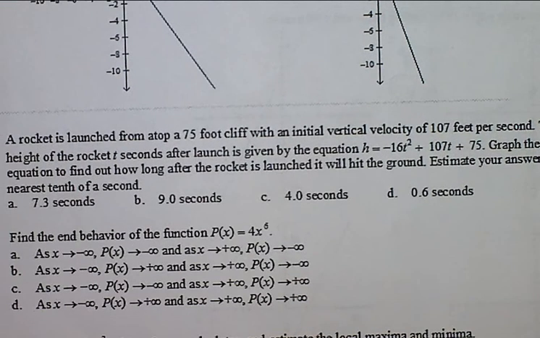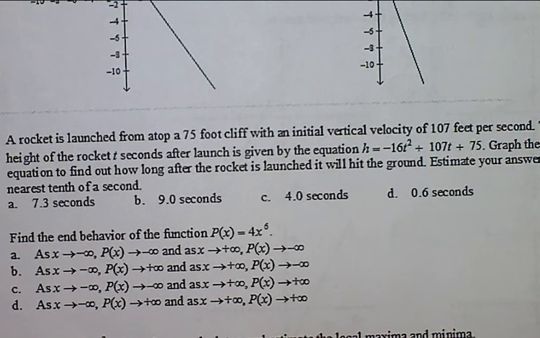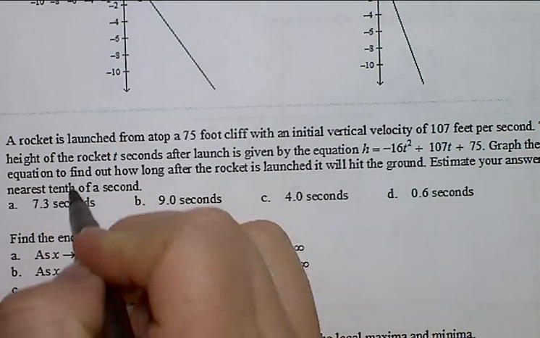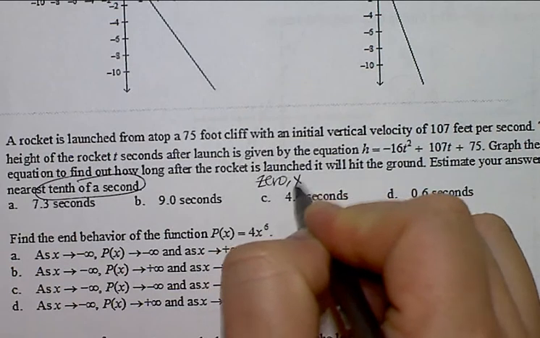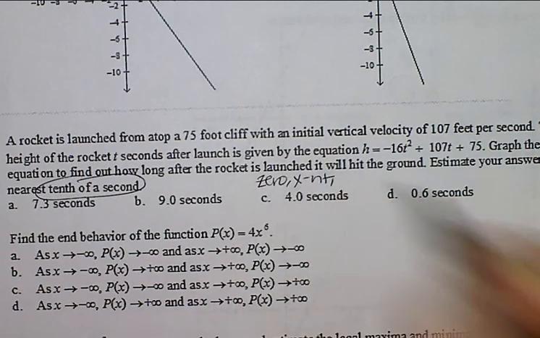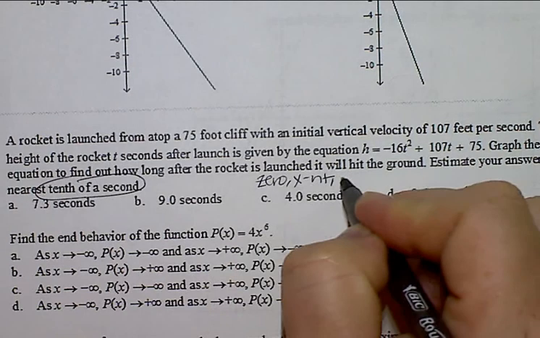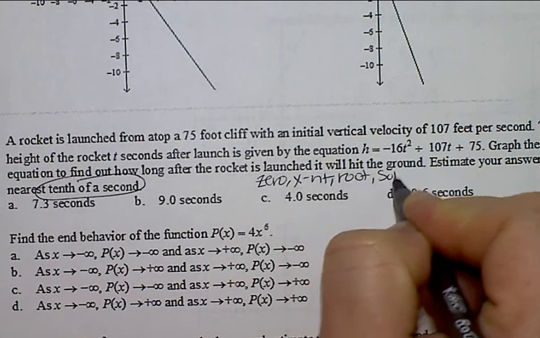A rocket is launched from atop a 75-foot cliff with an initial velocity of 107 feet per second. The height of the rocket t seconds after launch is given by the following equation. Graph the equation to find out how long after the rocket is launched will it hit the ground. Estimate your answer to the nearest second. So let's circle that. When it says how long does it hit the ground, we're looking for the 0 or the x-intercept. Just as a quick reminder, what's another word we could use? Root or the solution, okay, often we refer to.